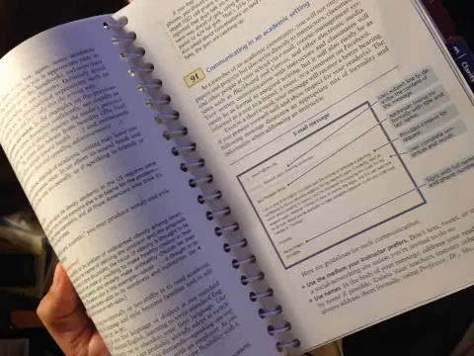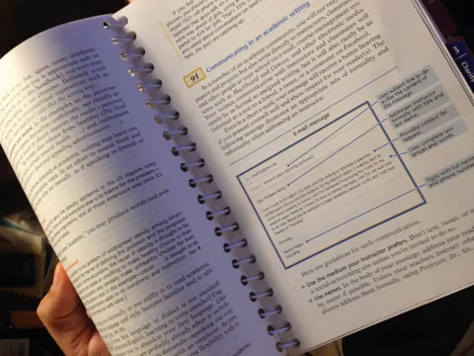Part 2, Writing in and Out of College. Academic Writing, Critical Reading and Writing, Argument, Essay Exams, Oral Presentations, Public Writing. Writing in and out of college.